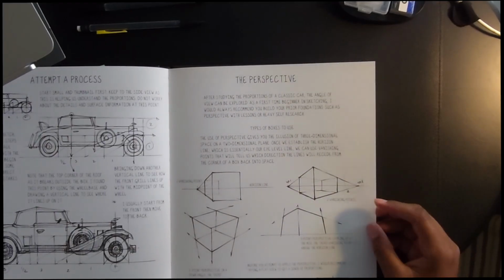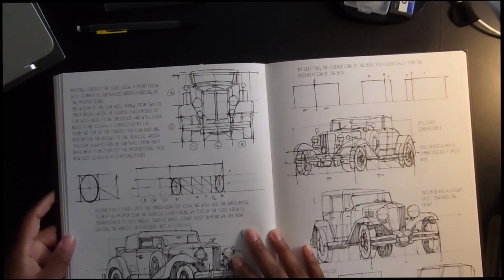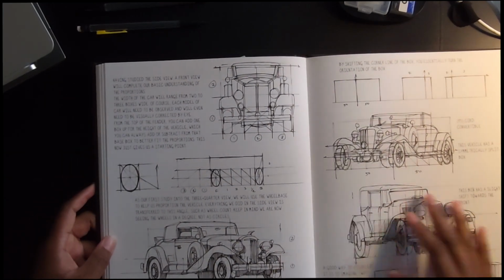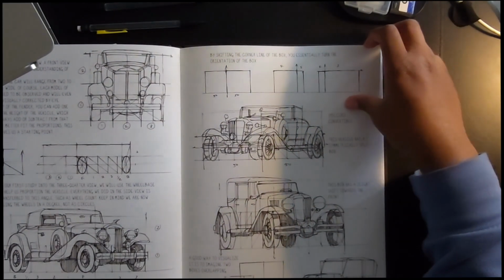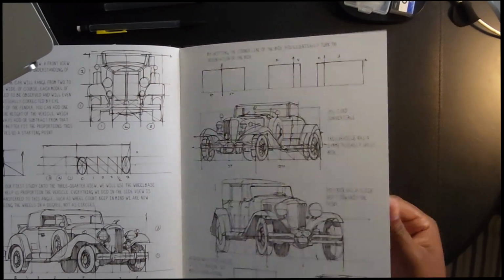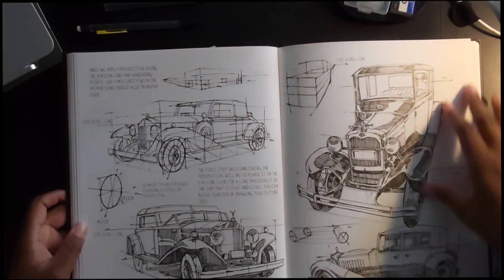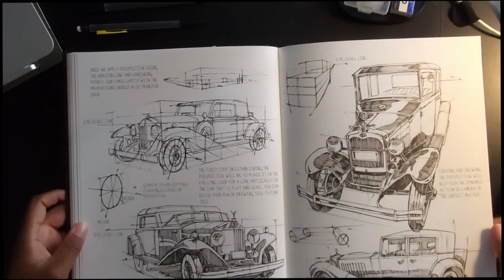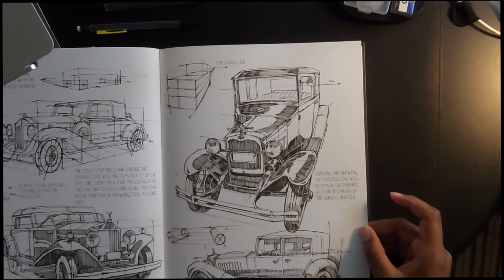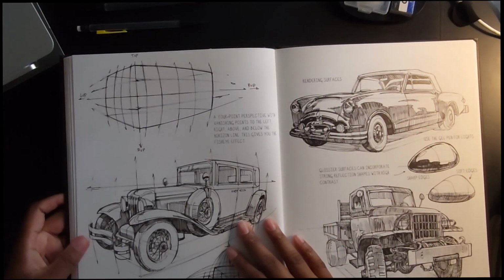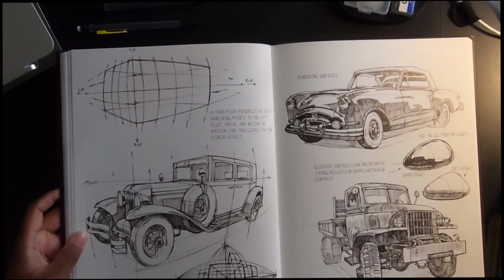And so here he brings up perspective again. This is 5-point perspective right here.